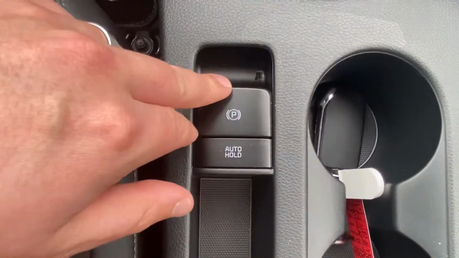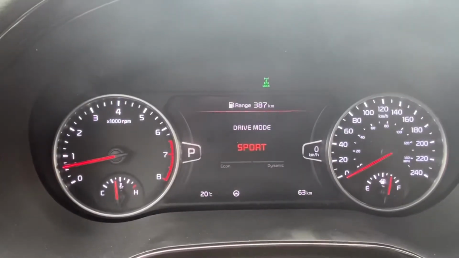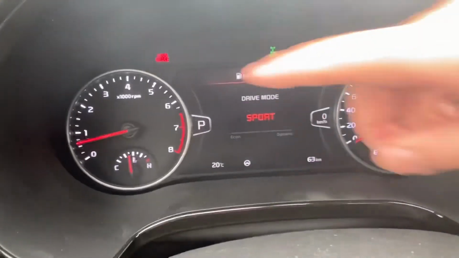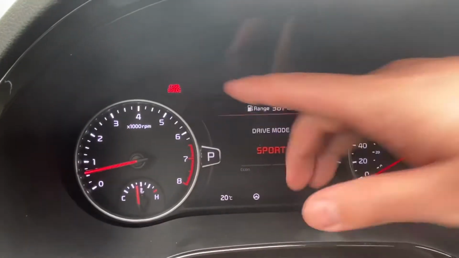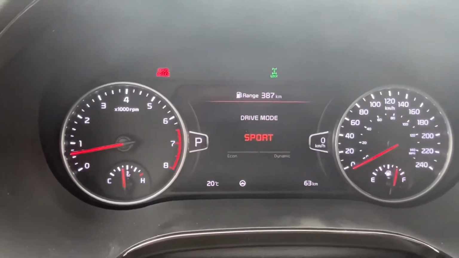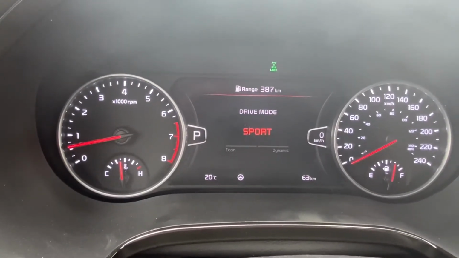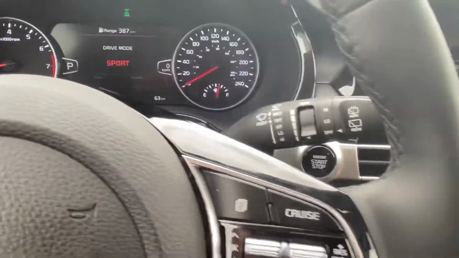Next, this is your electronic parking brake. So when you push it down, or pull it up, sorry, you'll see up here the parking brake is active, and then when you put your brake down and push it down, then it's going to turn off your parking brake.